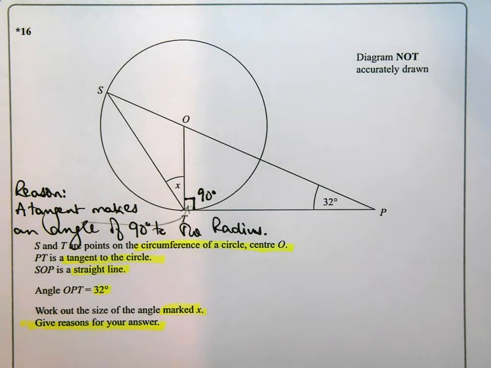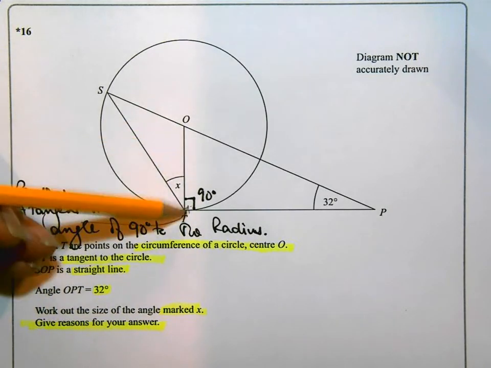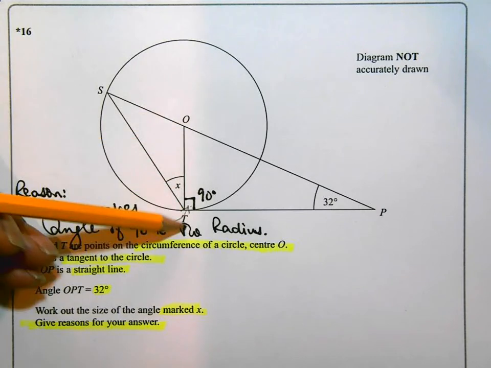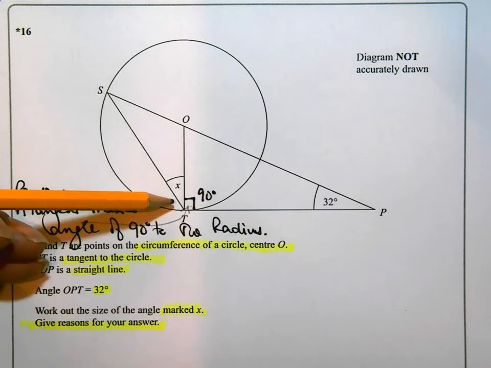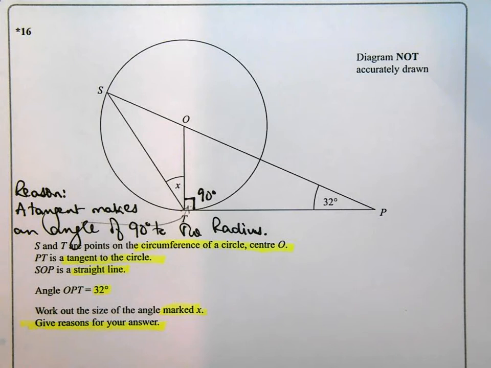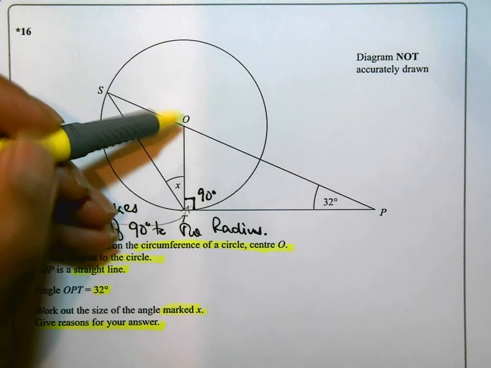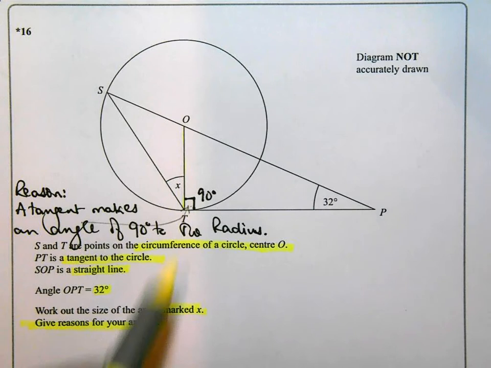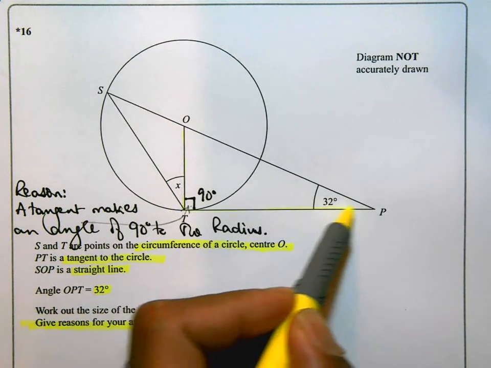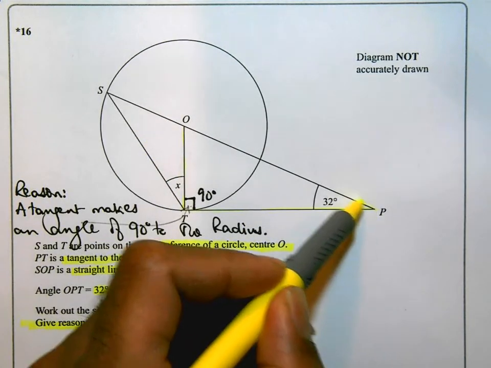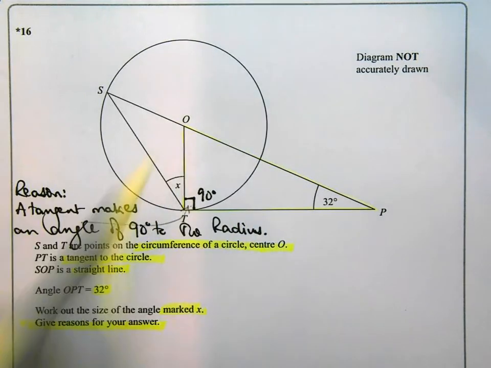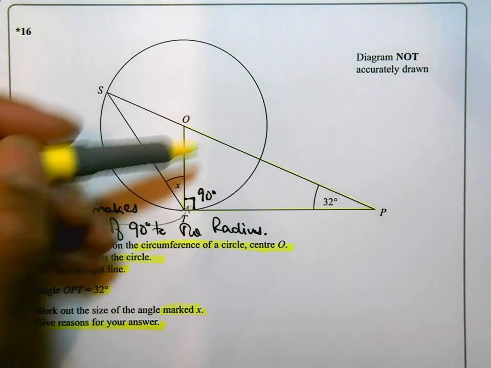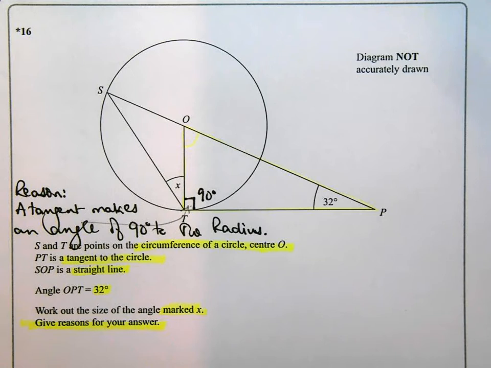This here, OT is a radius, TP is the tangent, and they make 90 degrees to each other. So, looking at this triangle, from OT, P, and then back to O, that triangle there, I can now work out this angle here at the center of the circle.